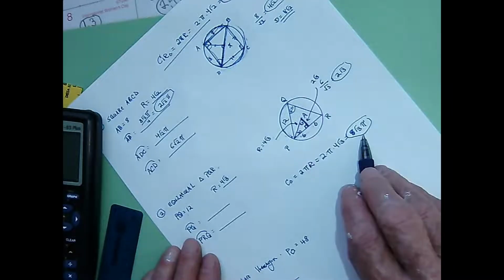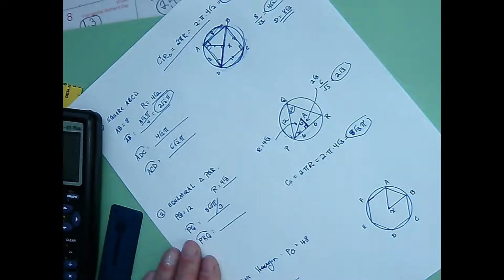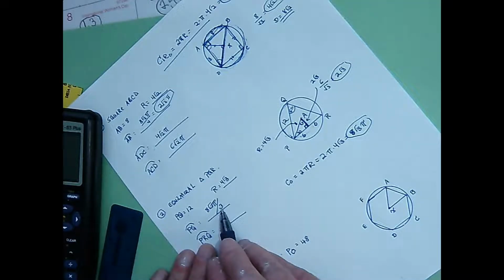Therefore, I would tell you that arc PQ is 8 root 3 pi divided by 3. Can you reduce that fraction? No, I can't. 8 divided by 3, no, I can't do that. I'm going to leave it in that form: 8 root 3 pi over 3.